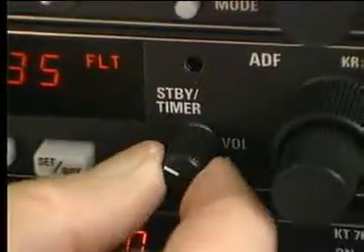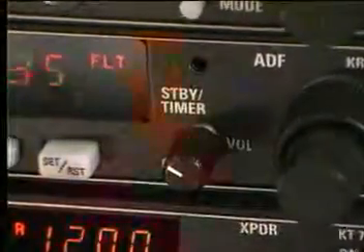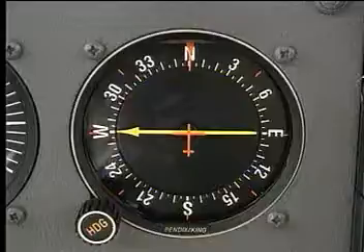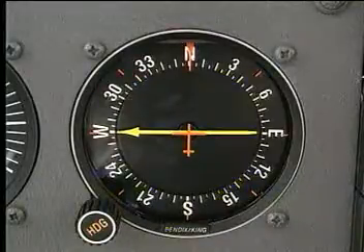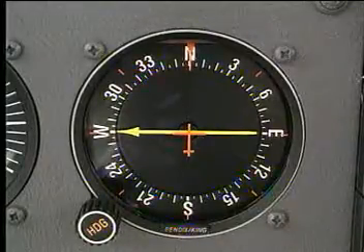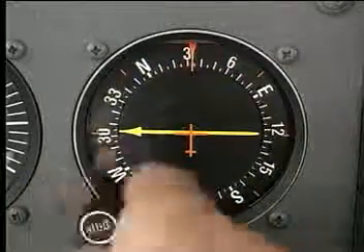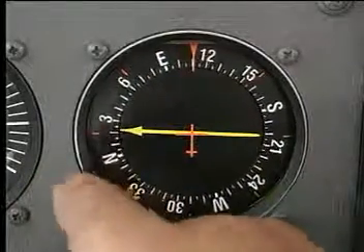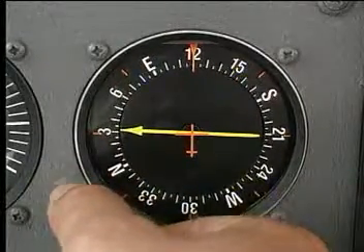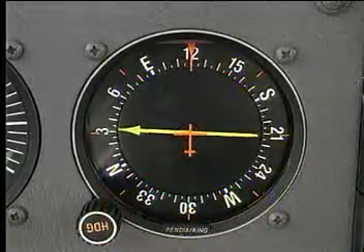Well, the ADF indicator does not have an off flag on it, so I'll leave the ADF very low in my headset to verify that I'm receiving the signal while I'm navigating with it. Now, the needle on the indicator points to the station, and I can see that it's off my left wing. If I want to know what magnetic bearing to fly to the station, all I have to do is rotate the ADF card until my current heading is at the top of the card. Now, it looks like the bearing to the station is going to be 030. So I'll turn to a heading of 030.